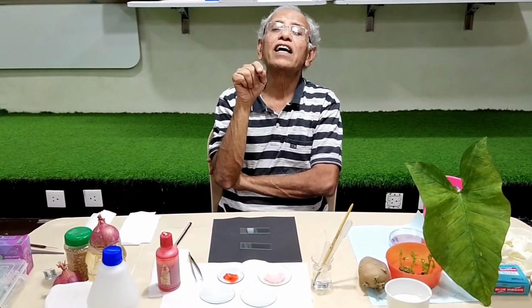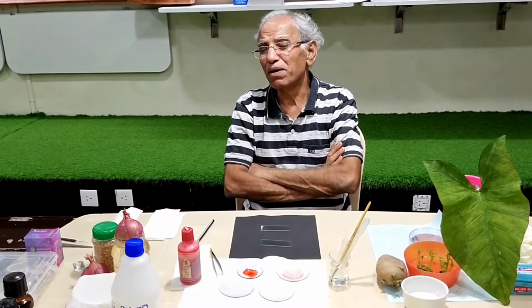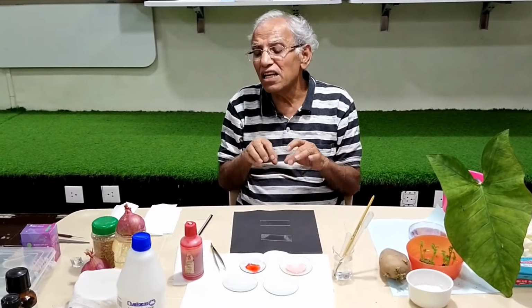By fixation, what it means is the proteins inside the cells get stabilized, and then staining is possible. If you take fresh skin and then try to stain, the staining will not be so good, because the proteins are unstable, they are still scattered.